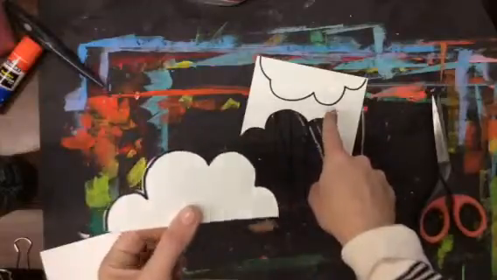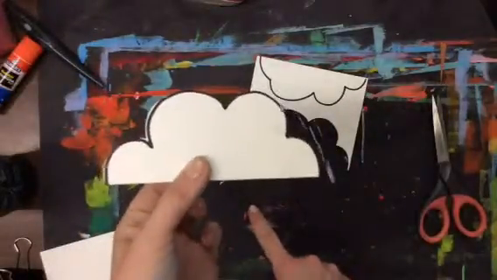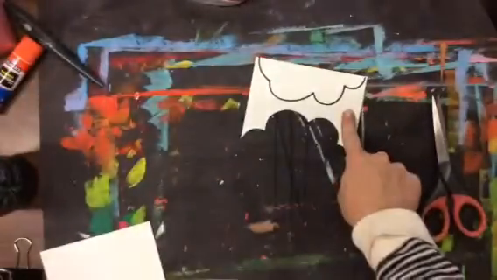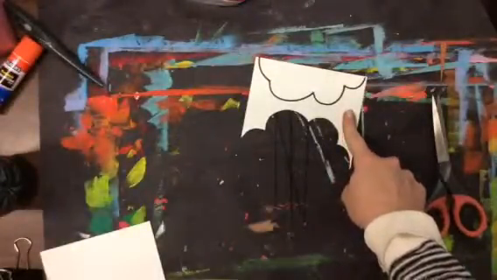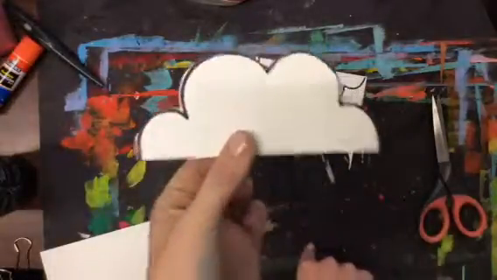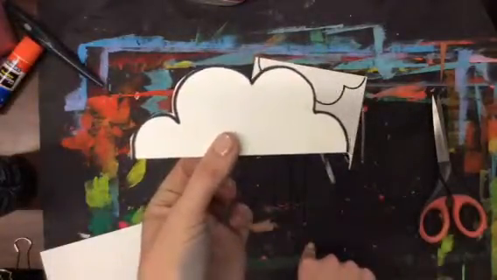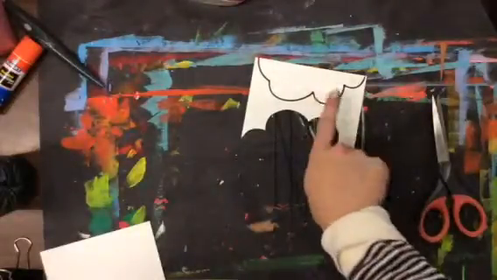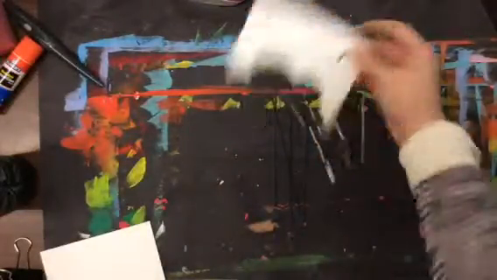Alright, so when you cut out your cloud, you have your cloud, that's the object you're making, and then you have your scraps. This is your positive space. My object is positive. My leftovers are called negative spaces. So for clouds, we use the positive space. For your rocks, you use negative space. I'm going to leave this over here. If I want to use this rock or cloud later, I can.